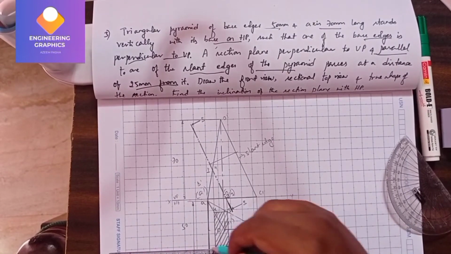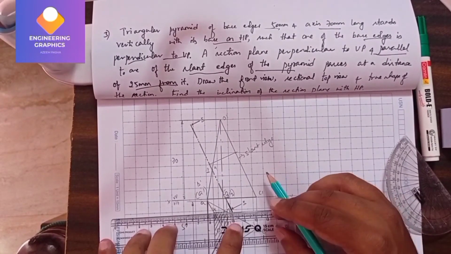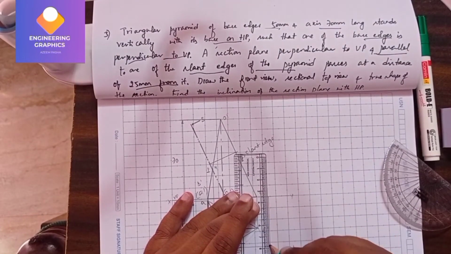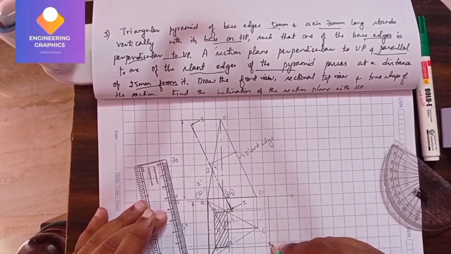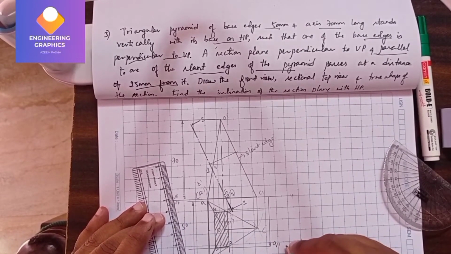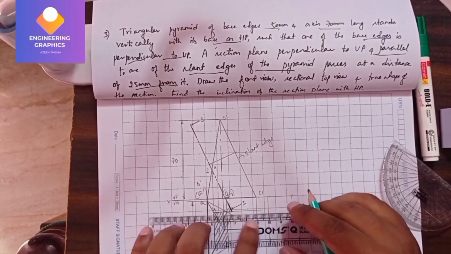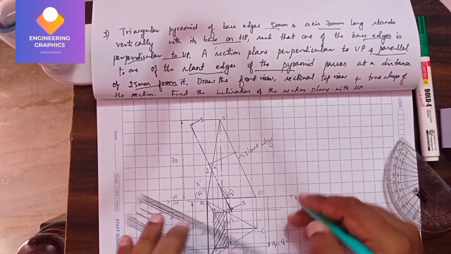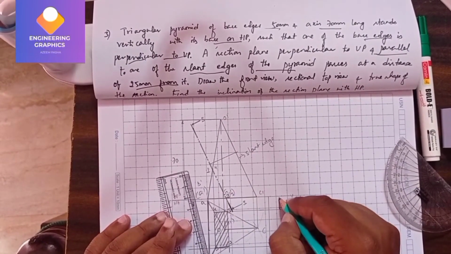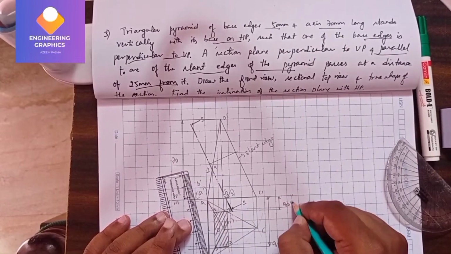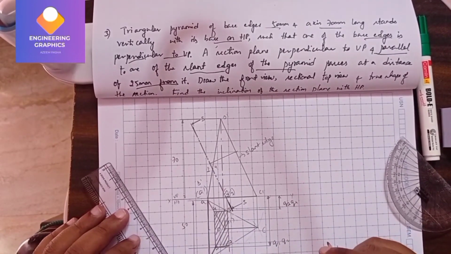Okay, Q1 and Q2 same, and here you can mention Q3 and Q4.